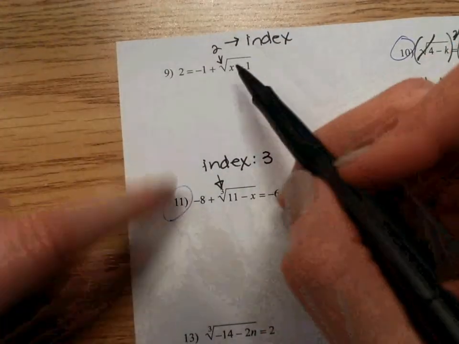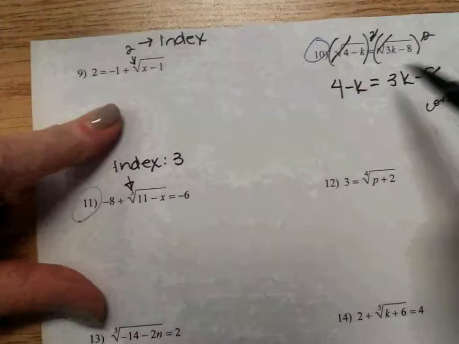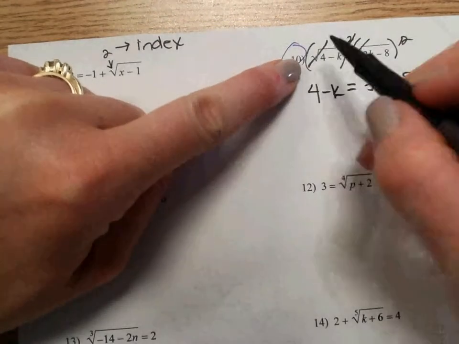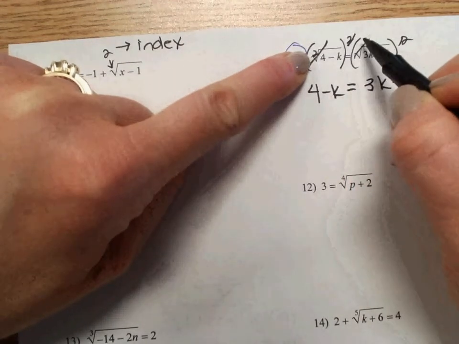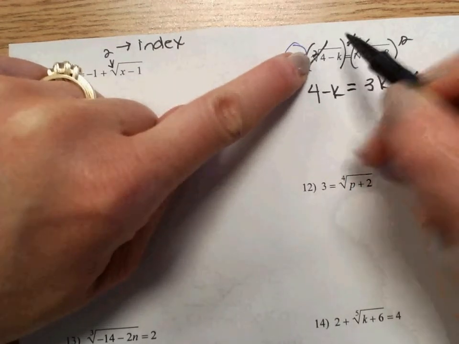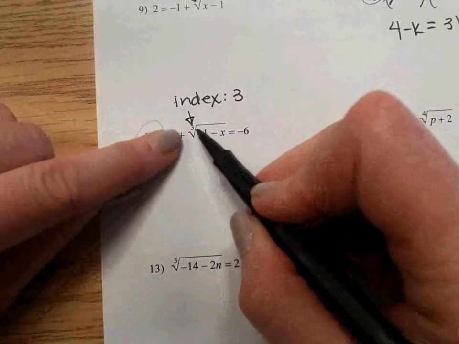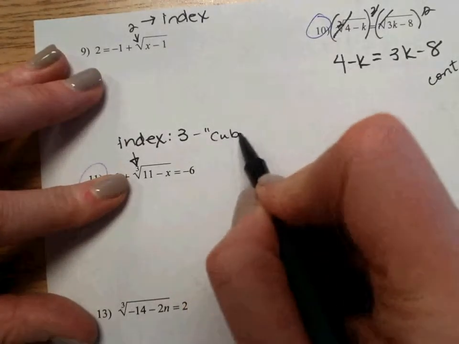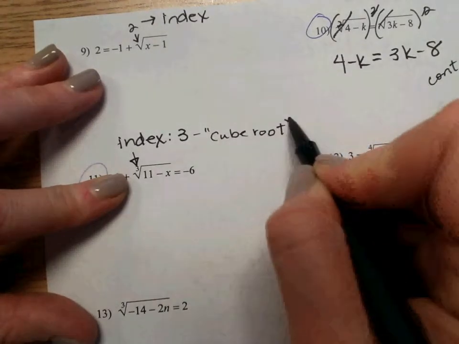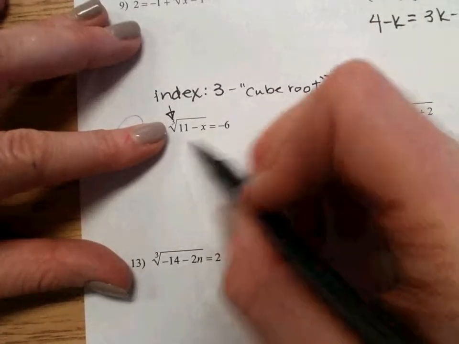When we square both sides, it's because this was a 2. The square root and the square cancel out. So you can imagine with the cube root, we're going to cube both sides.